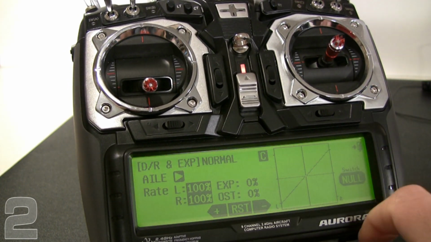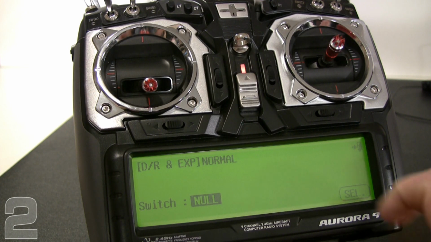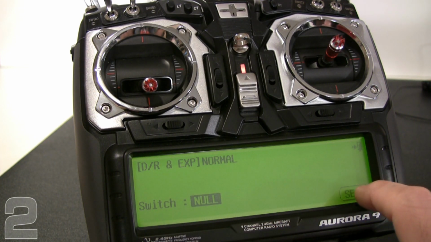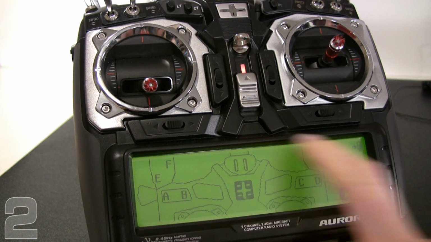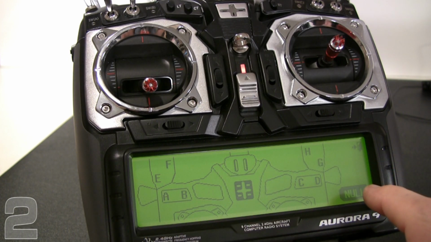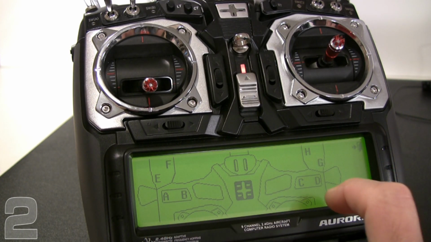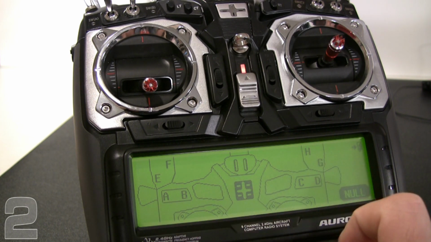The first thing you do is go in and select a switch. Switch null. Null means nothing. We're in that setup now. We'll go ahead and choose select. So we can choose a switch, and this gives us a graphical depiction of all those switches in the quadrant. A through H are available to us. We can choose any one of those.